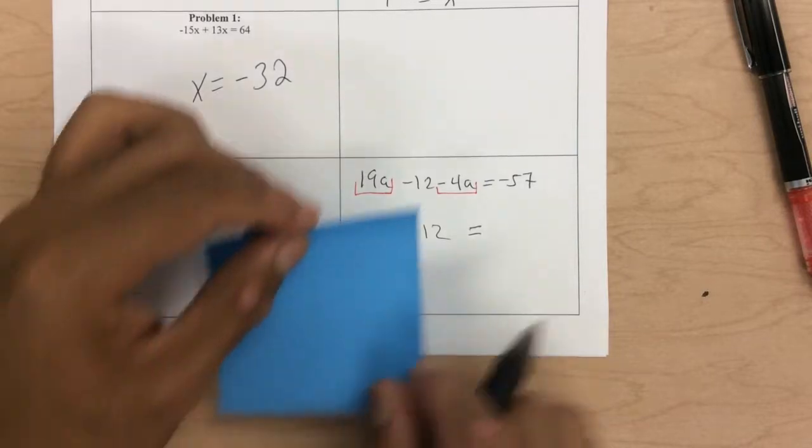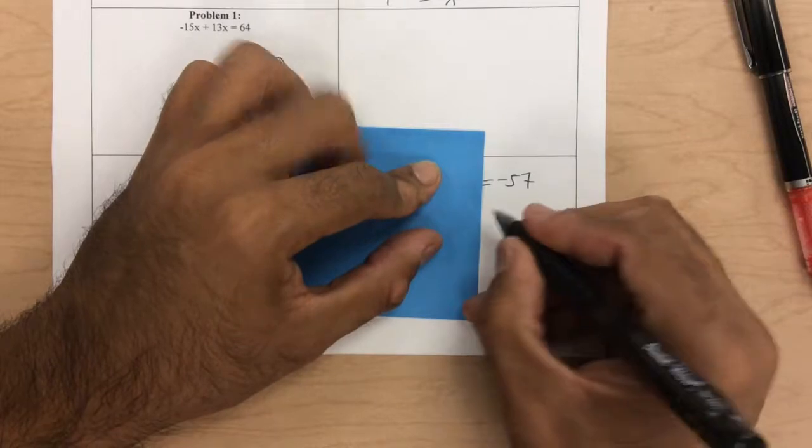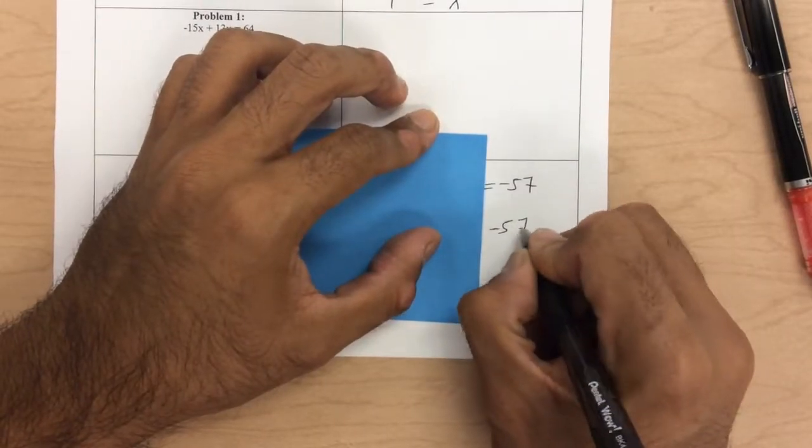Step 2, look at the right side. Can I combine anything with the negative 57? Nope. So I'm just going to bring it down.